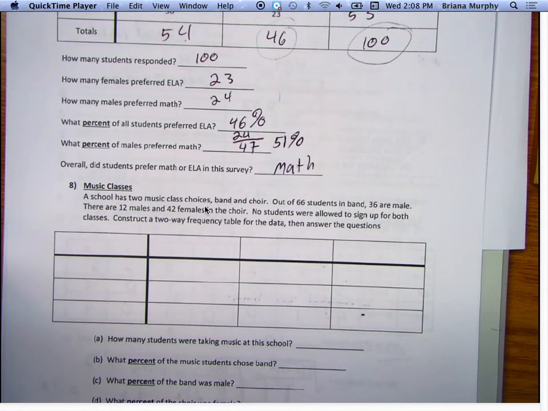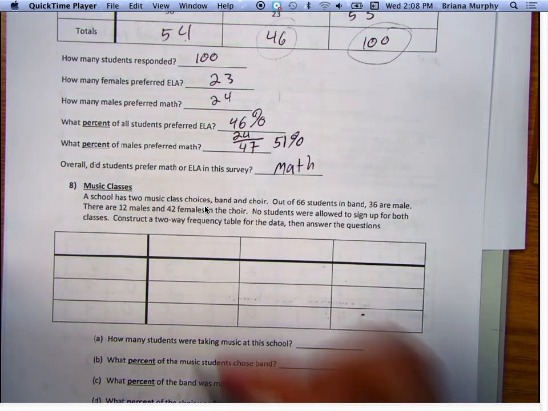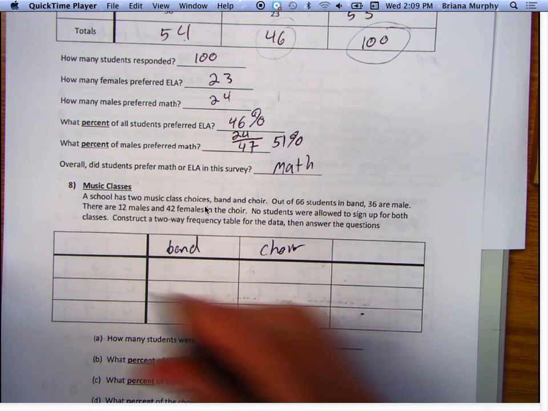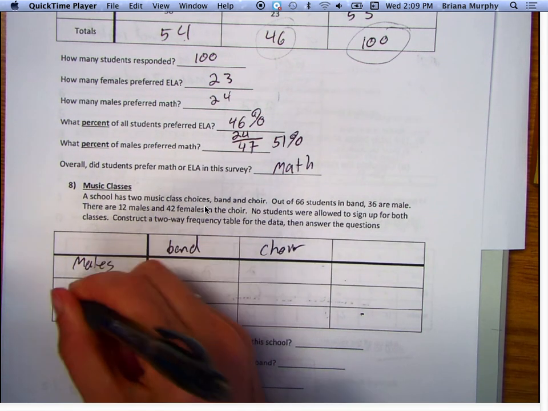All right. A school has 2 music class choices, band and choir, kind of like us. Out of the 66 students in band, 36 are males. There are 12 males and 42 females in choir. No students were allowed to sign up for both classes. Conduct a 2-way frequency table for the data and answer the questions. So I'm going to put band here, choir here, males here, females here. Does it matter?